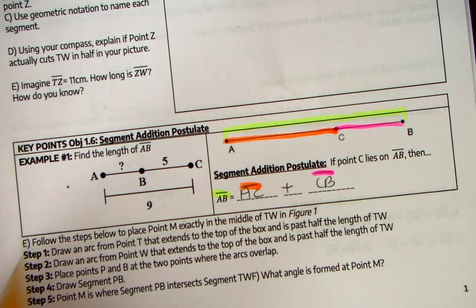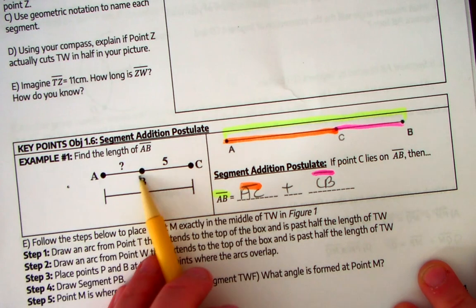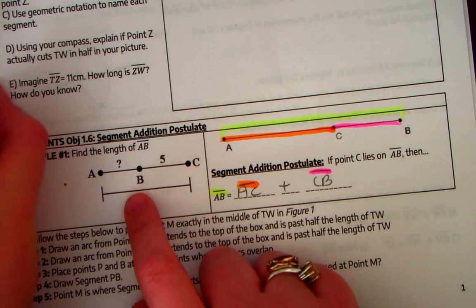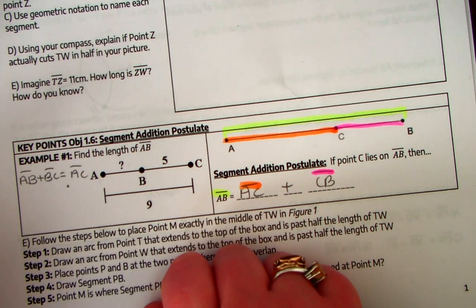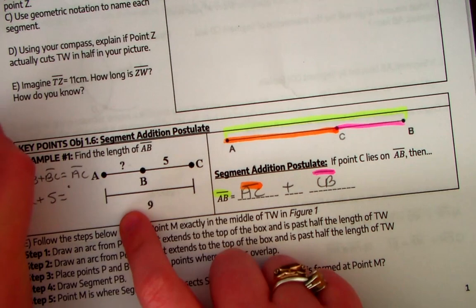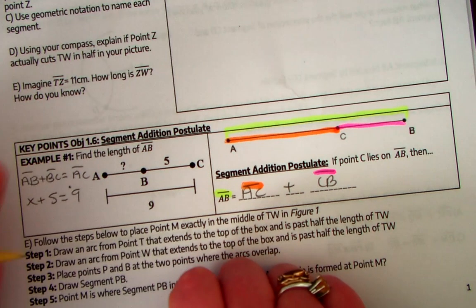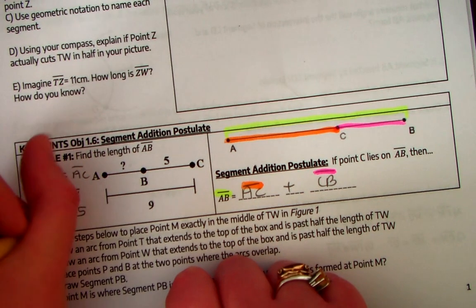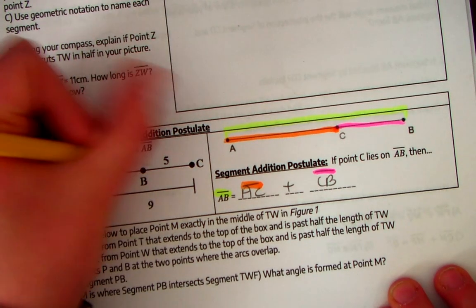This is helpful because let's say I'm finding the length of segment AB here, and I'm told AC is this whole length and BC is 5. Well, if AB plus BC is equal to AC, I don't know what AB is, so let's just call it X. BC is 5. X plus 5 has to equal AC, which is 9. Got a little equation now I can solve. X plus 5 has to equal 9. I can subtract 5 to find what X needs to be. X is 4, so AB is 4. And that makes sense because 4 plus 5 equals 9.